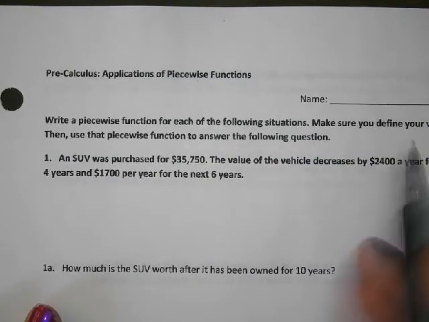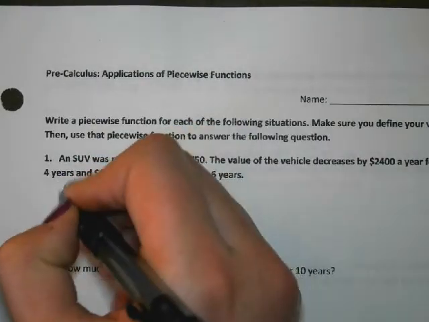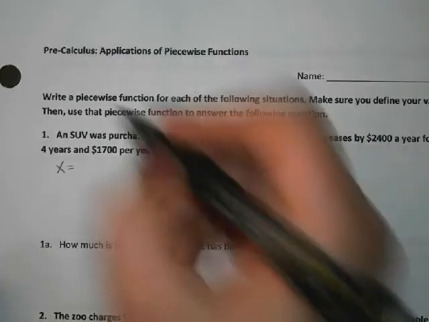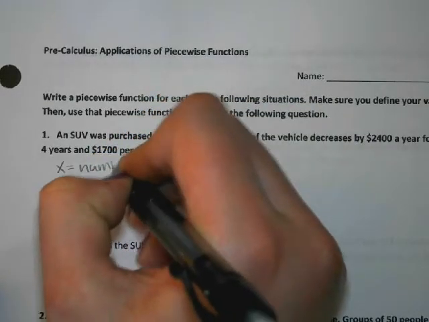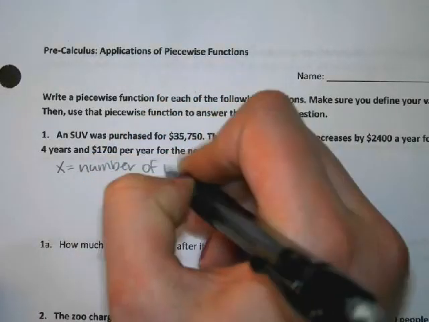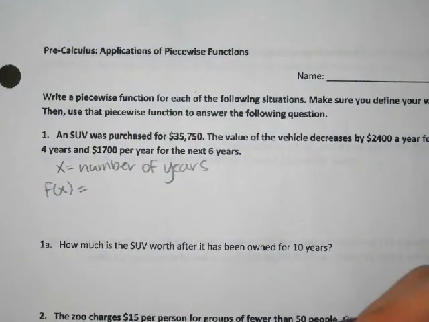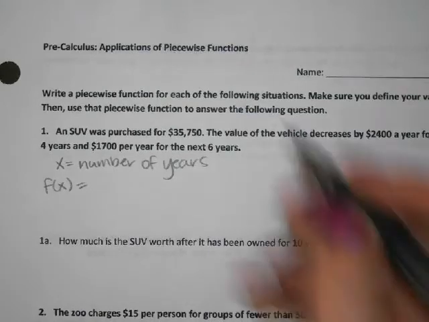Okay? So what does x represent? Years. The number of years. And after we plug in the number of years, what is the output going to tell us? The value of the SUV.